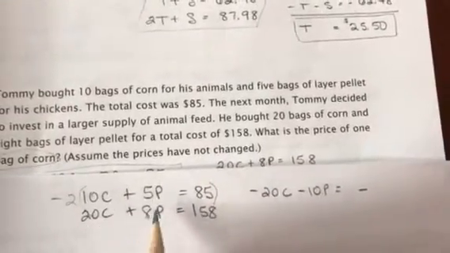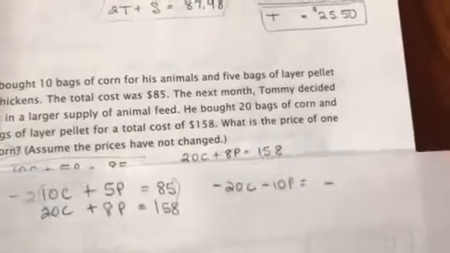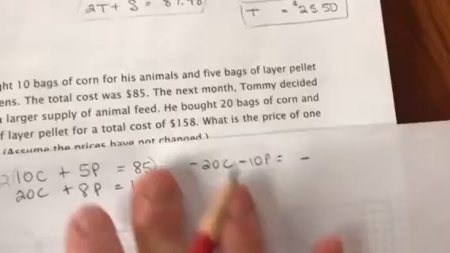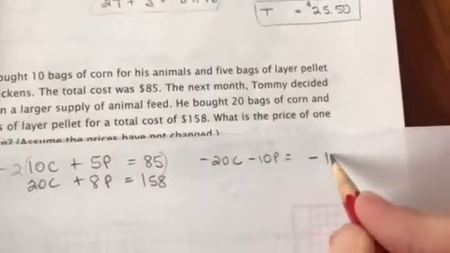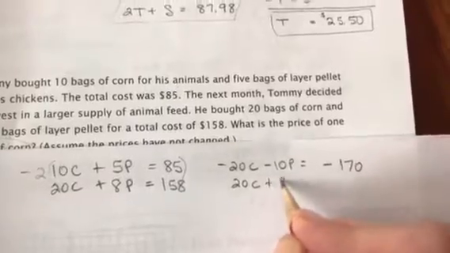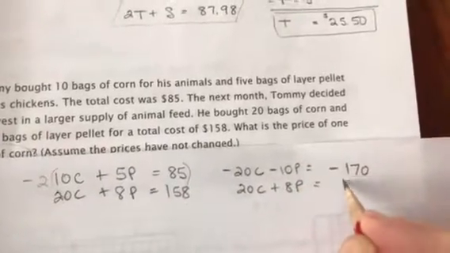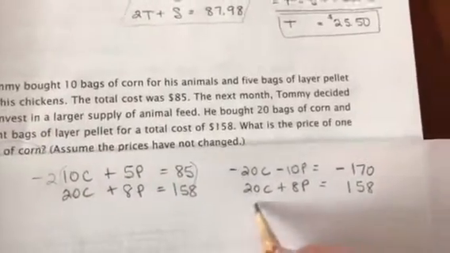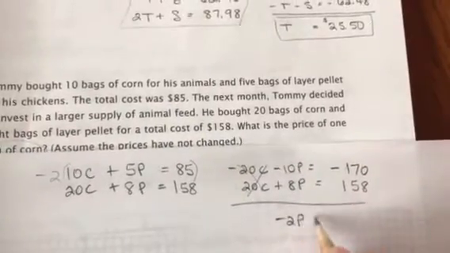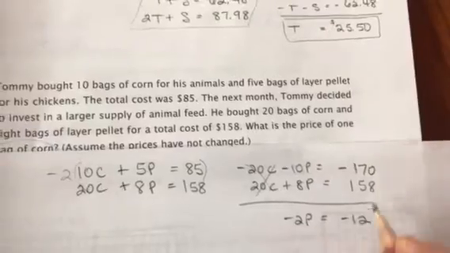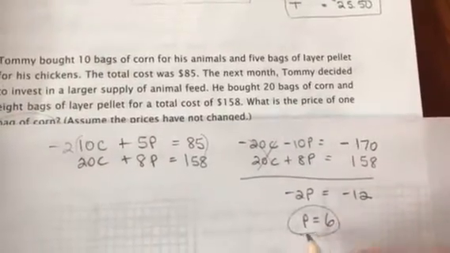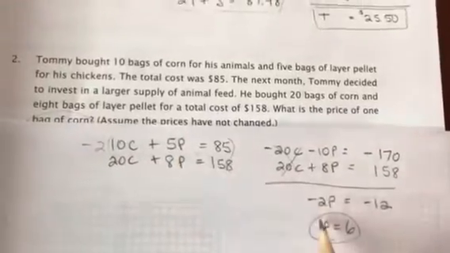And negative 2 times 85 is, well, hey, look, I'm trying to do it in my head and I'm all nervous. What is that? I've already done it. Negative 170. Oh my gosh. I've got other things on my brain, obviously. Okay, so I'm writing the other equation right below it. So when I add these together, these cancel, and I've got negative 2P equals negative 12. So I can see that P has to be 6. So I'm like, oh, the bags of pellets were $6 each.